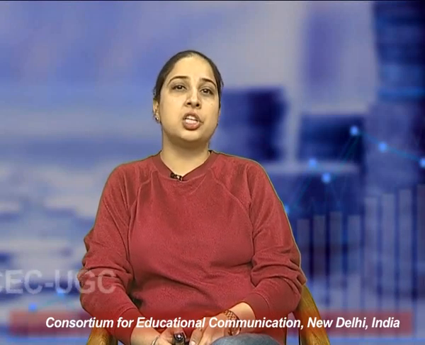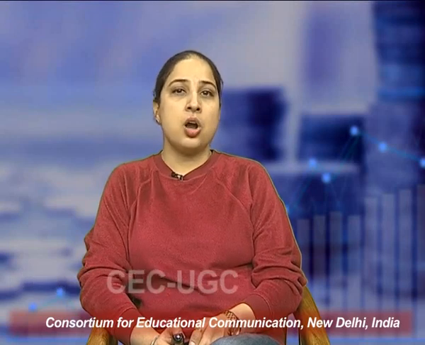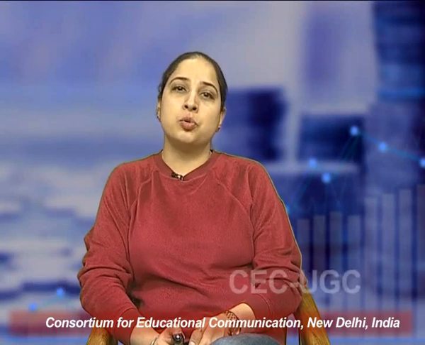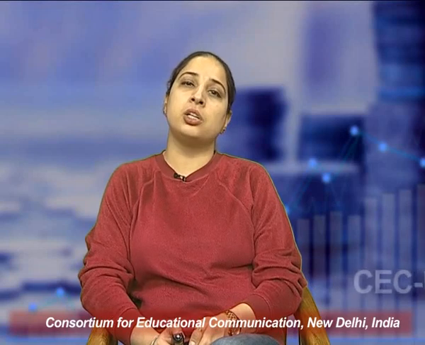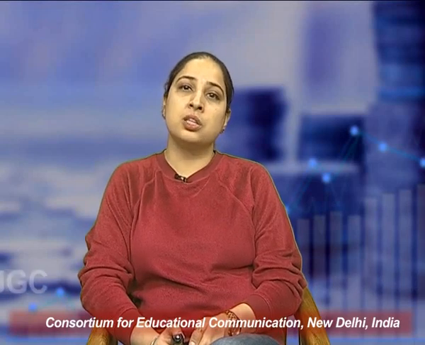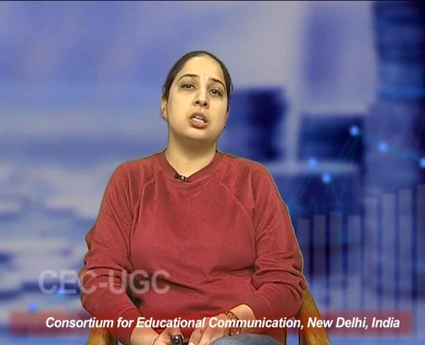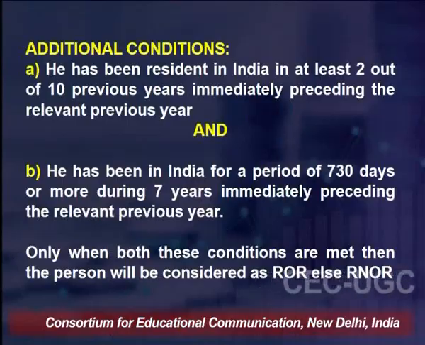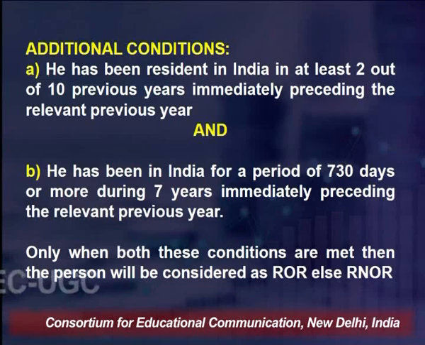Now along with this additional condition number 1, you are also supposed to satisfy additional condition number 2. That is why the word used here is 'and' instead of 'or'. It says that the person has been in India for a period of 730 days or more during the 7 years which immediately precede the relevant previous year.